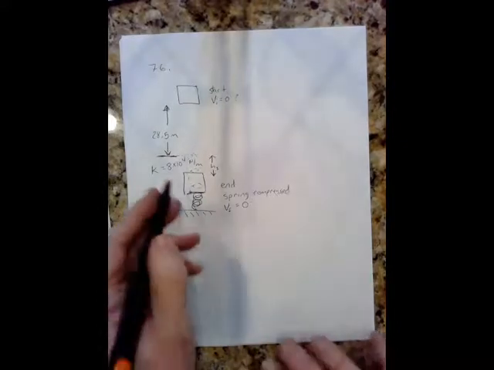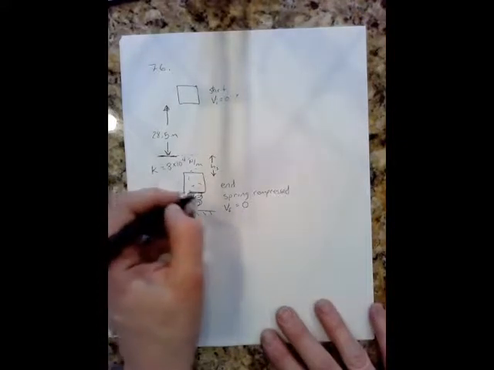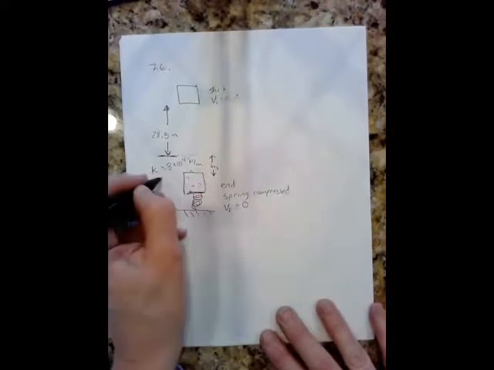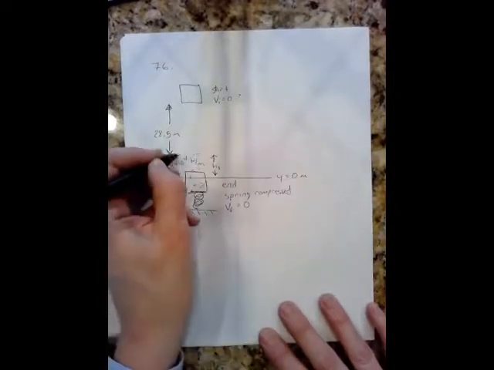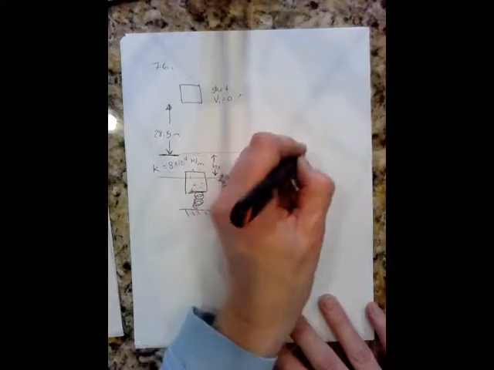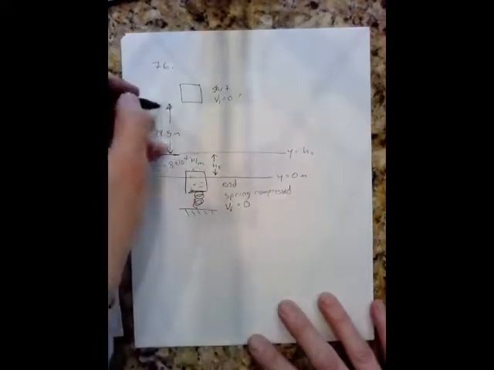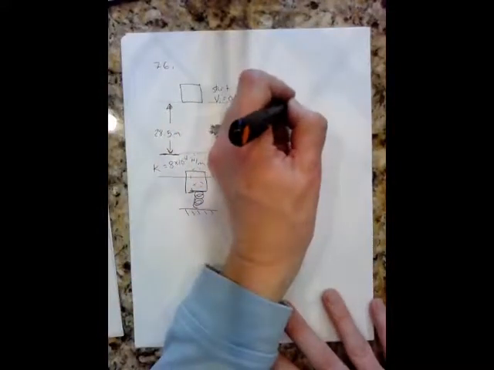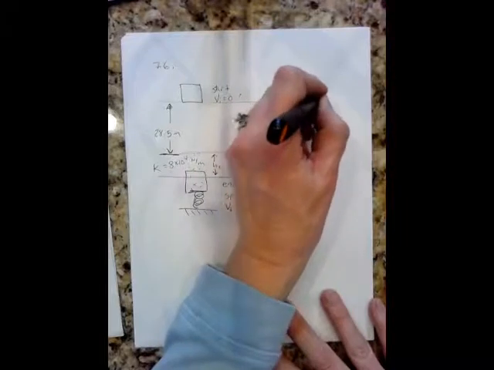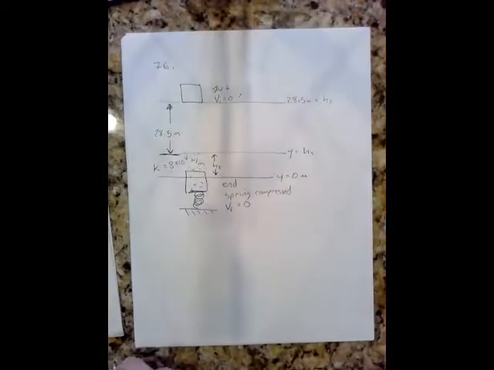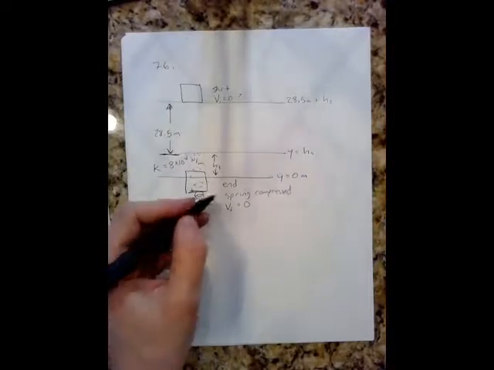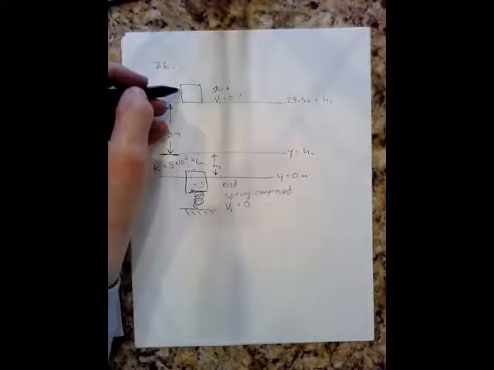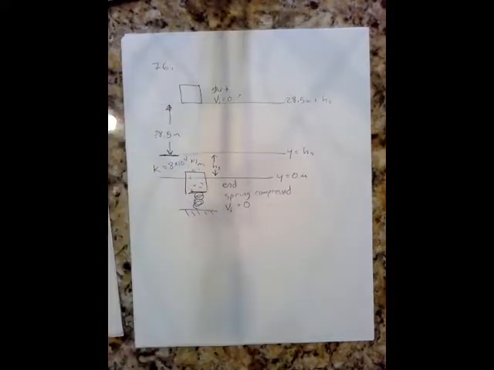So, having stated that, I could set my lowest point equal to y equals 0. This will be my point of y equals spring compression. This is 28.5 plus spring compression. So I have set levels. And at the end, I know that the velocity is 0, so kinetic energy is 0. And at the start, I'm going to assume velocity is 0, so kinetic energy is 0.